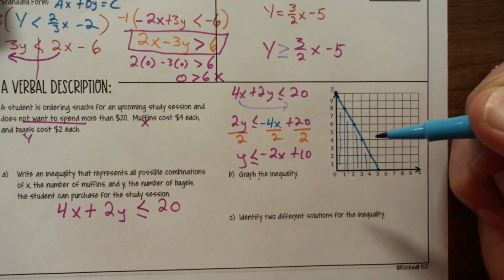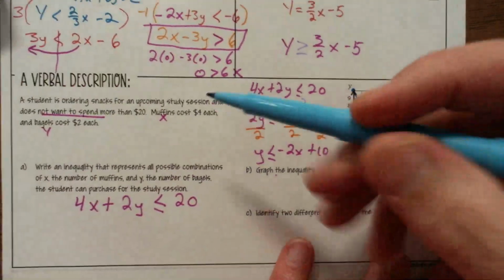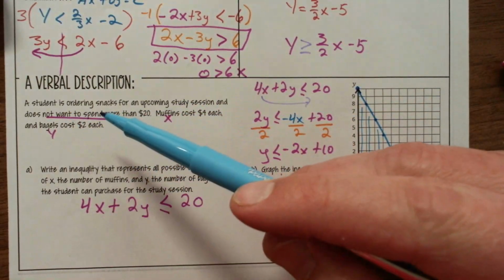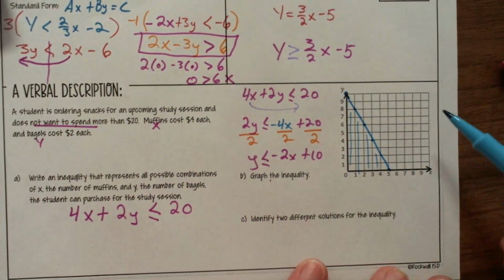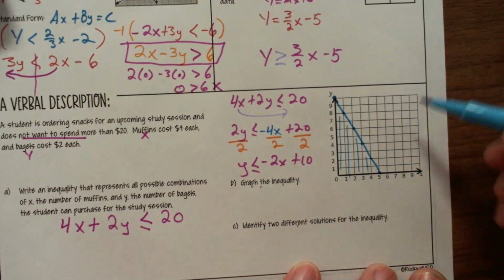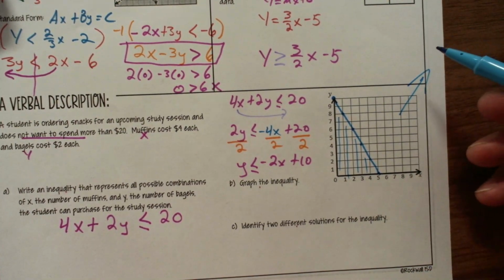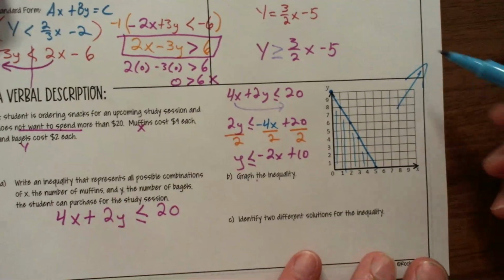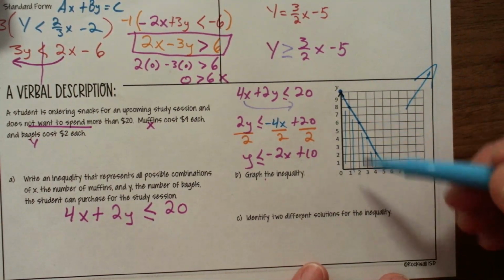Does it make sense to shade above? Would you, if they do not want to spend more than $20, would it make sense that they would buy anything that's above this? Like 1,000 muffins, 1,000 bagels, that doesn't make any sense. So no, we would shade down.